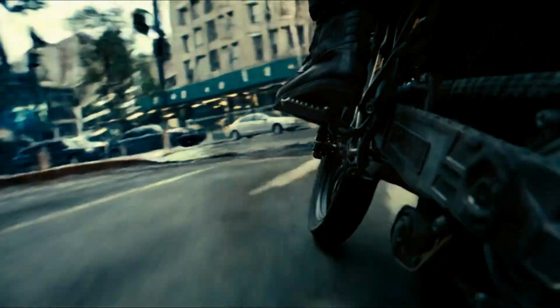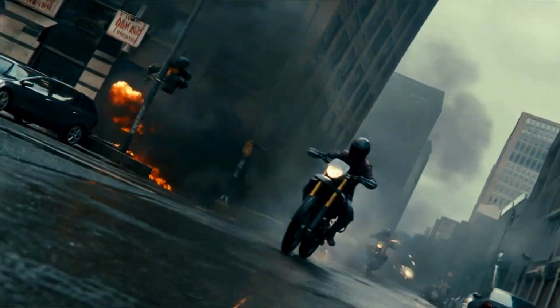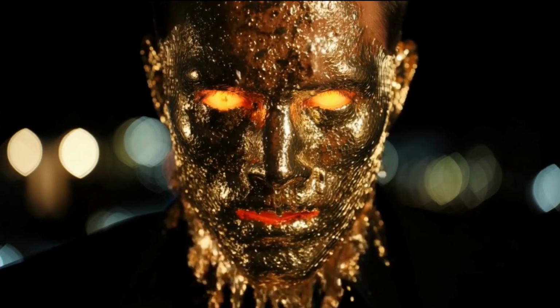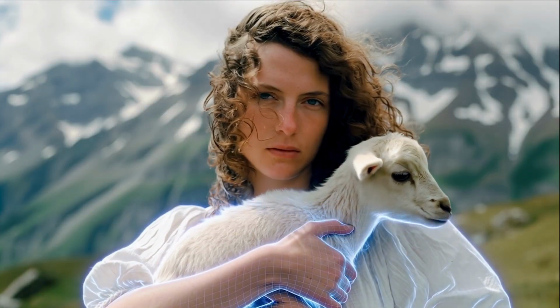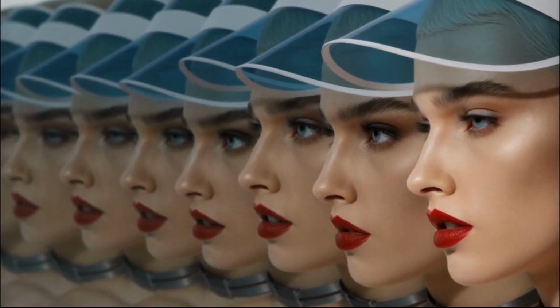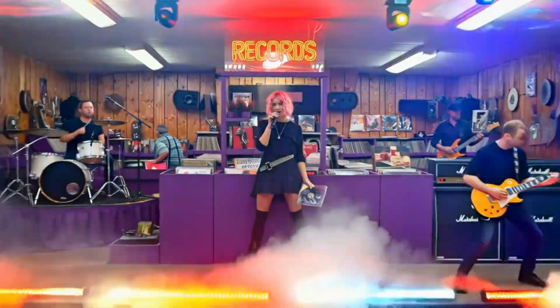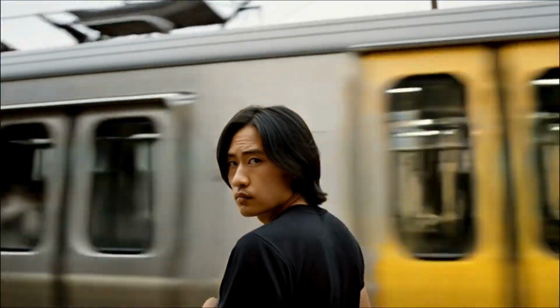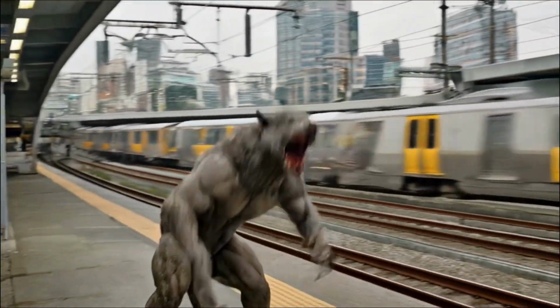Kling 3.0 isn't just about what AI video can do today. It's a signal of where AI video is heading next. More structure, more cinematic quality, and more creative control for creators. If this is the direction AI video continues to move in, we're entering a very exciting era for content creation and filmmaking. Kling 3.0 is officially live, and this truly feels like just the beginning.